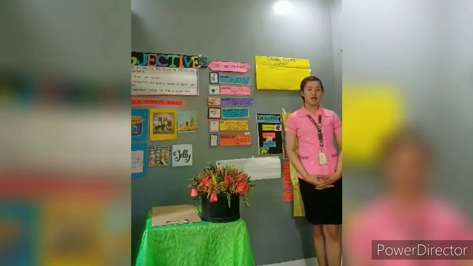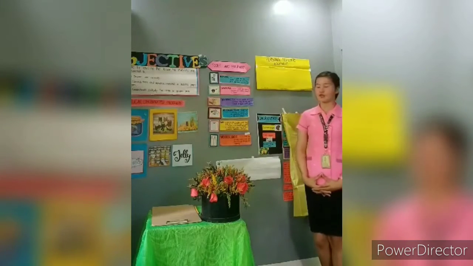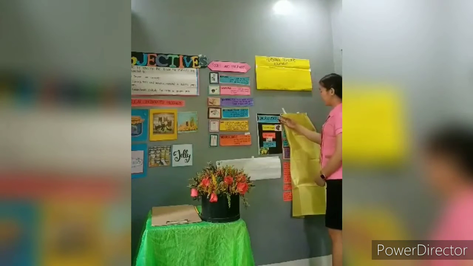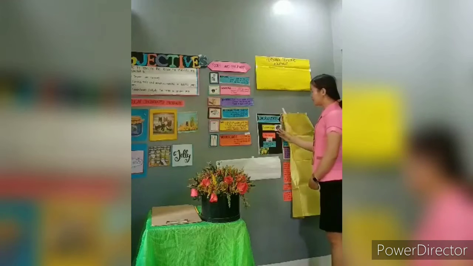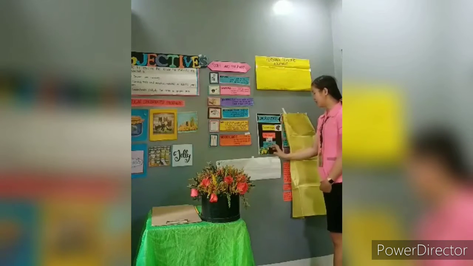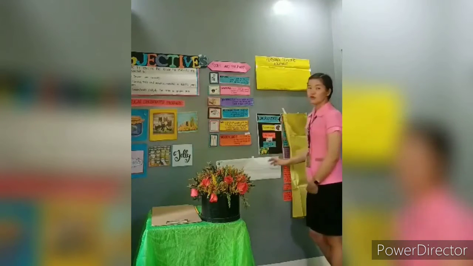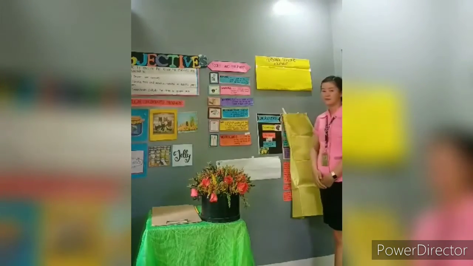So, Mr. Alam, kindly read the ingredients. Okay, thank you. You may take your seat. So, as Mr. Alam said, we need a 3/4 cup red grapes. We have also 5 tablespoons sugar, and also we need a 1/4 fresh lemon juice. So, class, these are the ingredients in making grapes jam.